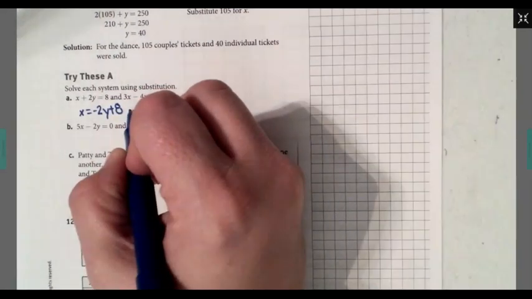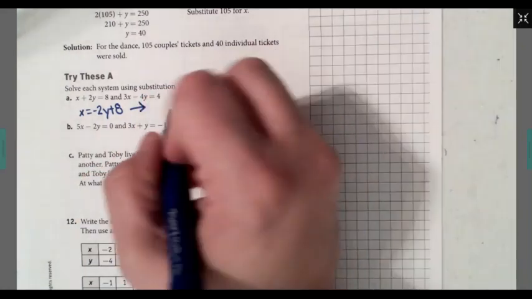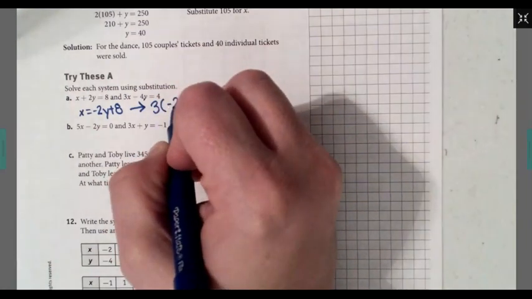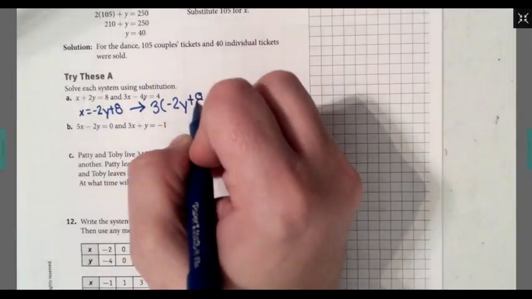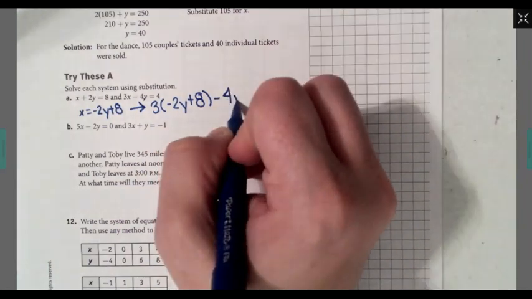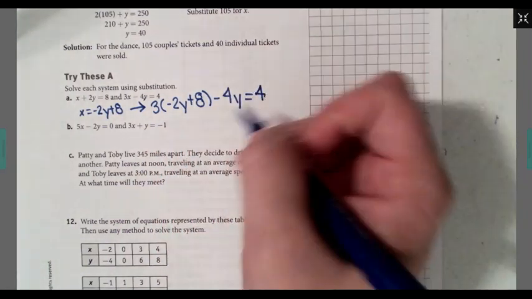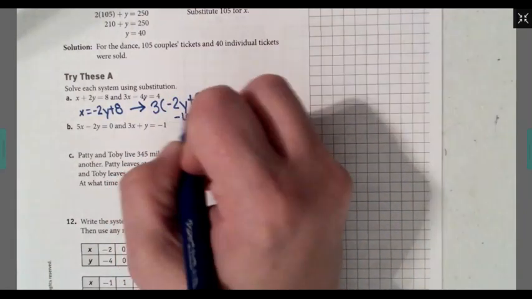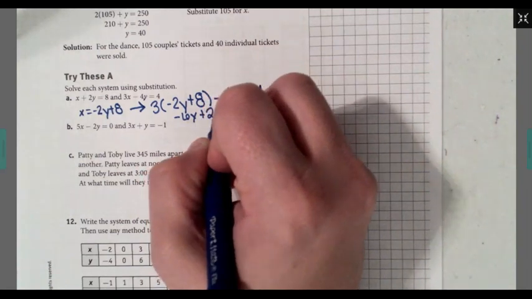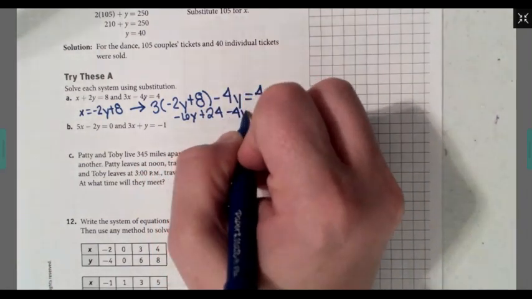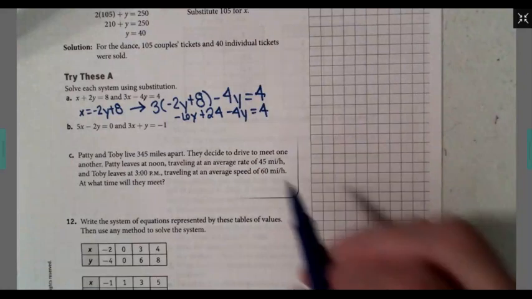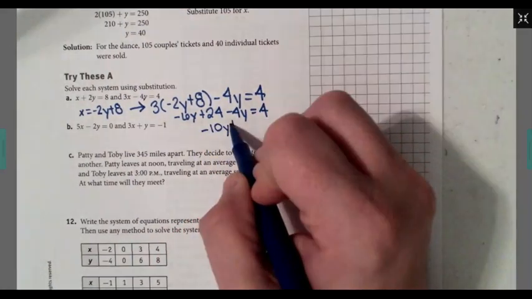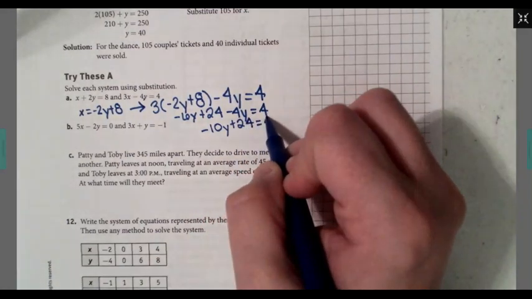Next, we are going to substitute. So we're going to substitute it into the other equation. So it's going to be 3 times negative 2y plus 8 minus 4y equals 4. Well, 3 times negative 2y is negative 6y. 3 times 8 is 24. Minus 4y equals 4. Combine like terms. Negative 6y and negative 4y is negative 10y. Plus 24 equals 4.